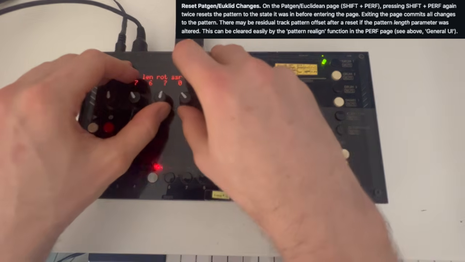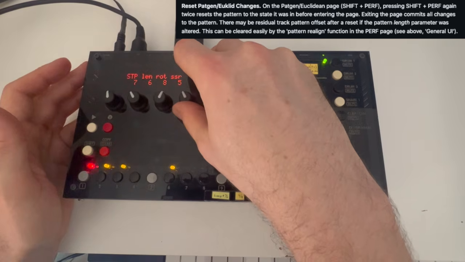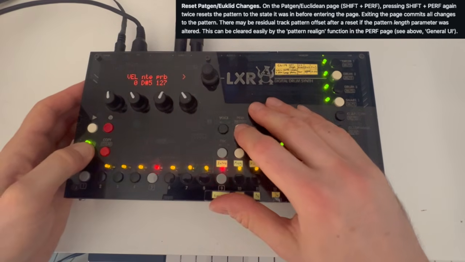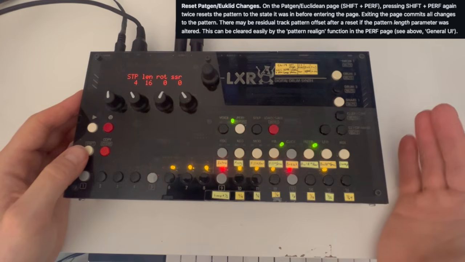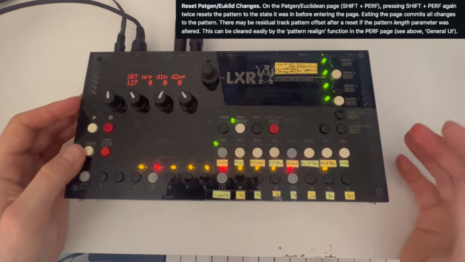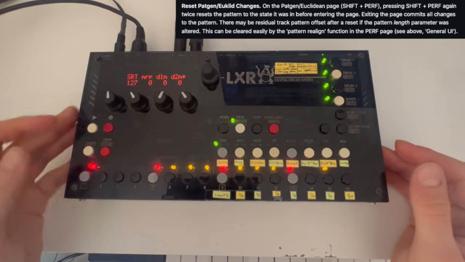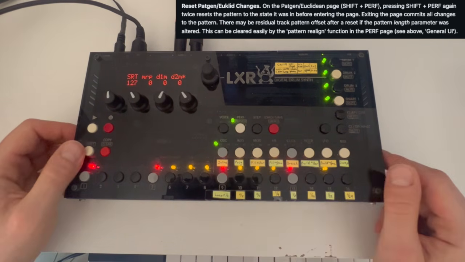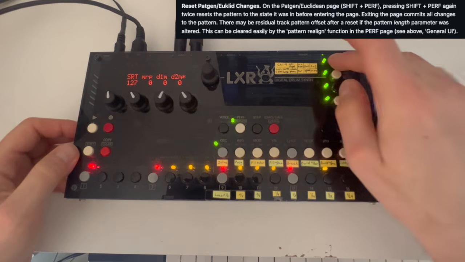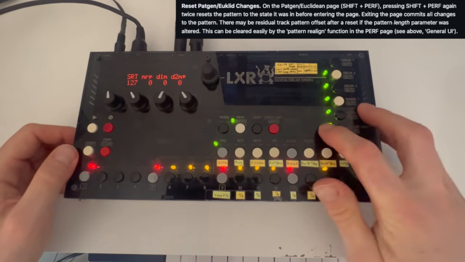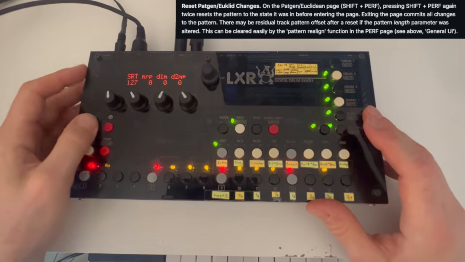So I'll create some completely different pattern, and then if I just kind of re-enter the pattern gen mode, then it'll basically reset the pattern back to what I had when I entered the mode.